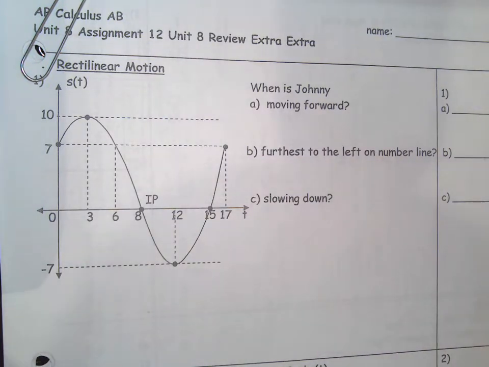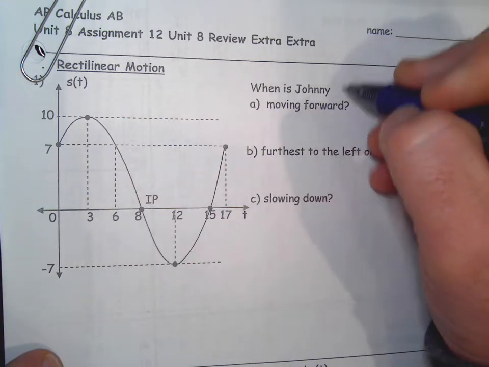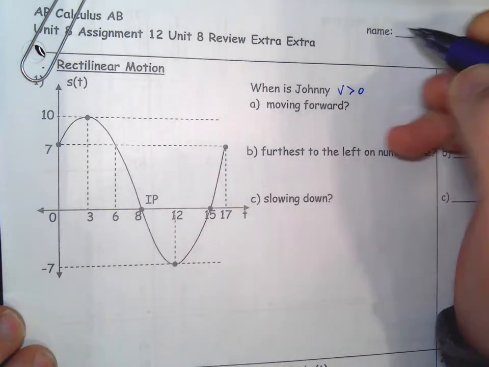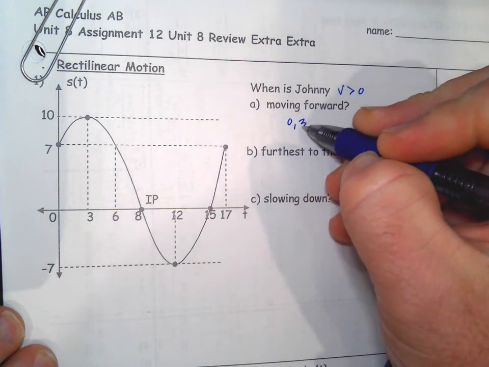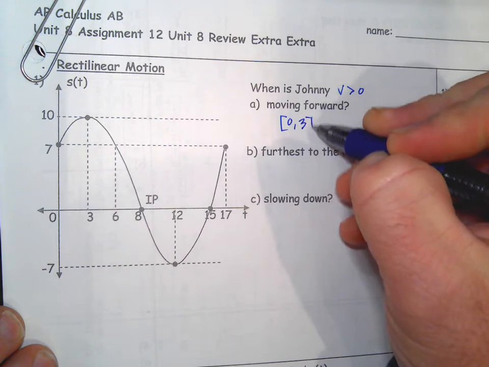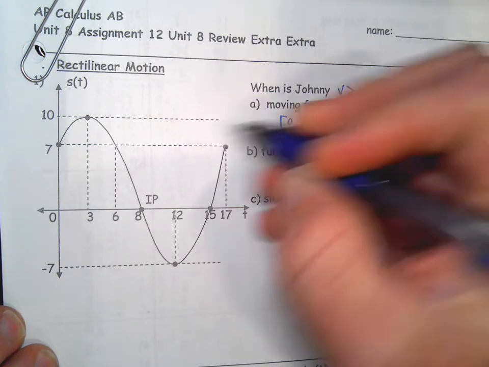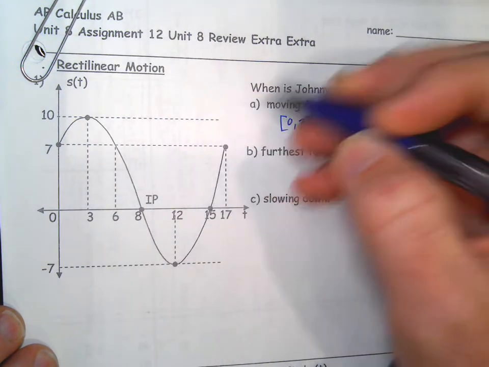So here's a graph of position. When is Johnny moving forward? That'd be positive velocity, which would be the slope of this graph, which would be from 0 to 3. And we usually include the endpoints. And then positive slopes from 12 to 17.